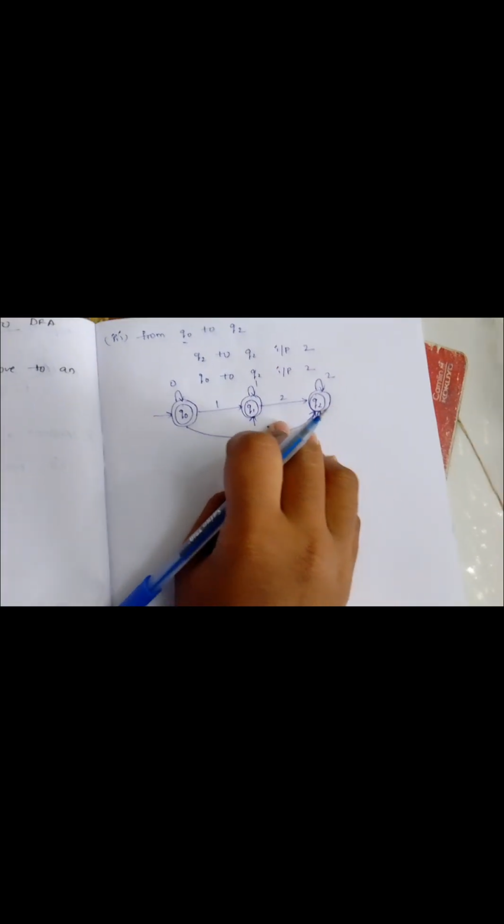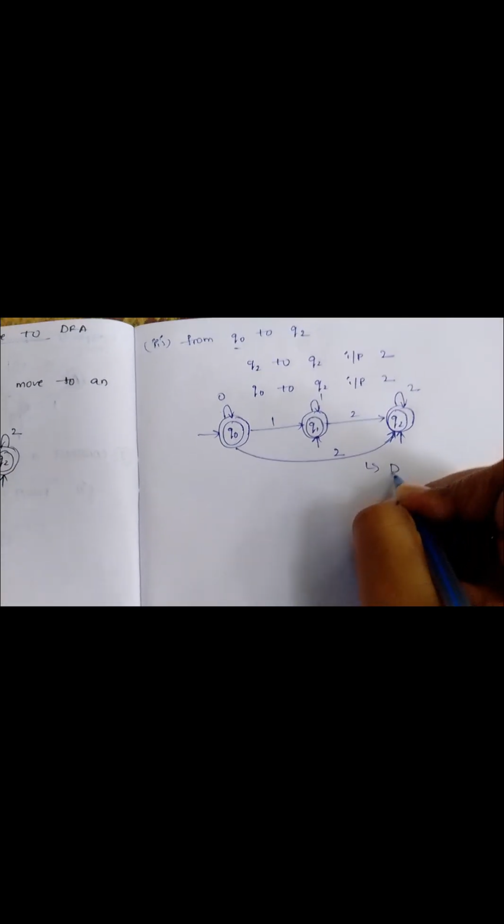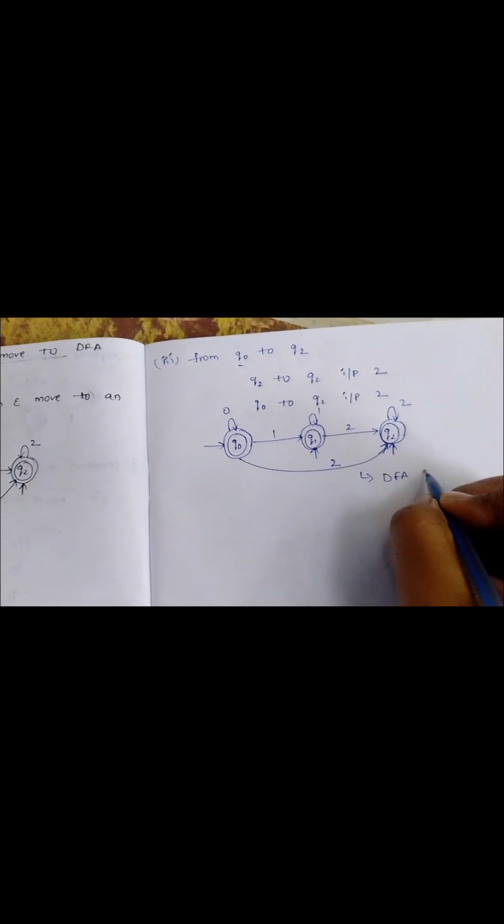So we have successfully converted the NFA with epsilon moves to an equivalent DFA without epsilon moves. So this is NFA with epsilon moves. We are converting it as DFA without epsilon moves. So this is DFA without epsilon moves.